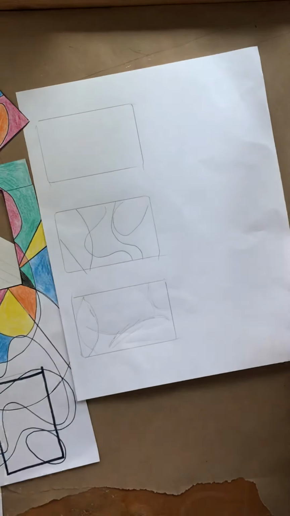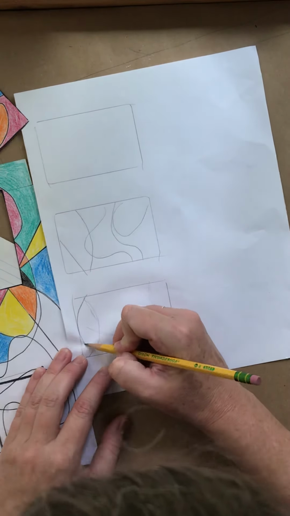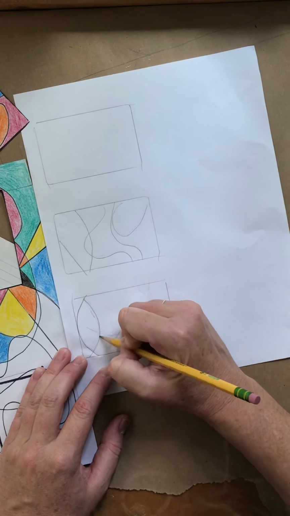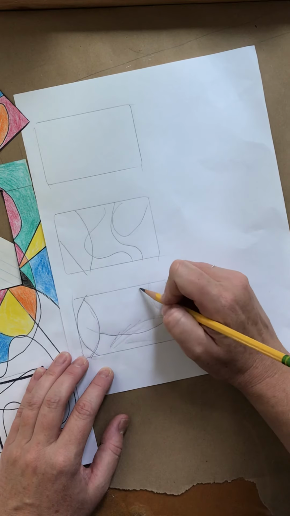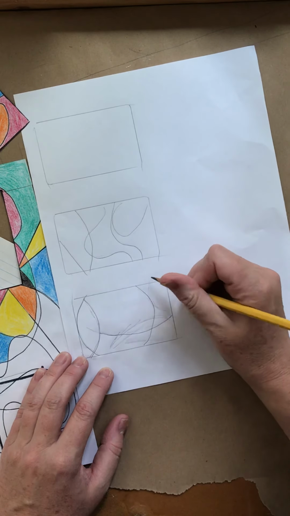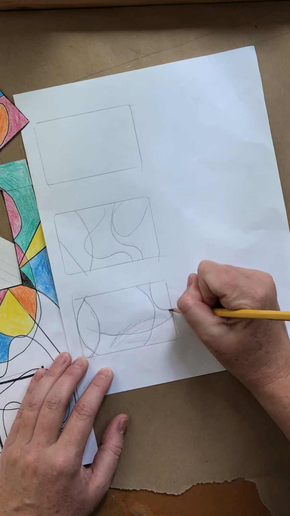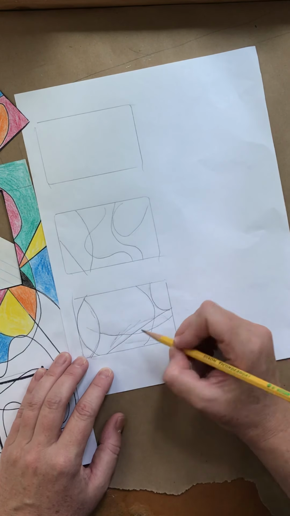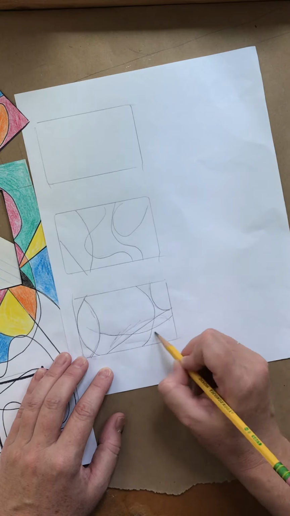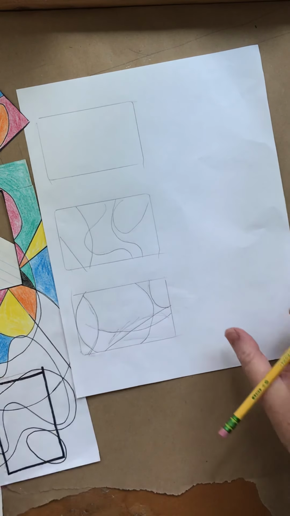Oh, I'm missing something. Oh, I think that's it. All right. So what I'm doing is isolating some different compositions that I found within my artwork, and you can fine tune it later. I'm missing something here. I got it.